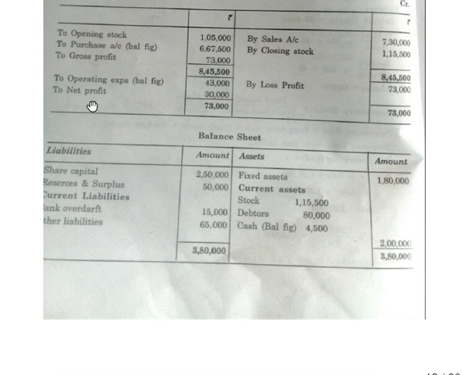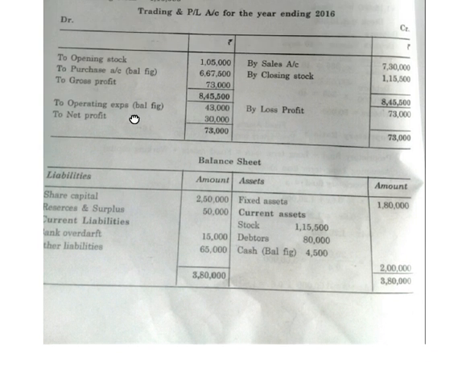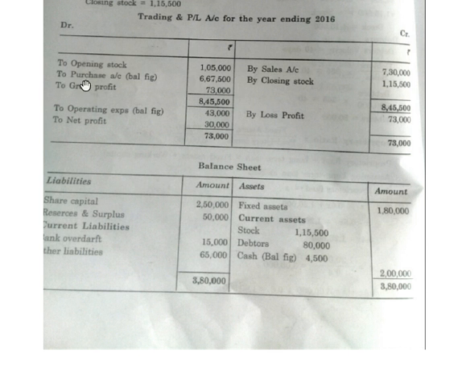So now when you put it up in your trading and profit and loss account and balance sheet, you get opening stock is 1,05,000, gross profit is 73,000, sales is 7,30,000, closing stock is 1,15,500. So the balancing figure is nothing but your purchases, which we are not able to find out from the given information. So now moving on, by gross profit, which is 73,000, operating expenses we have, which is nothing but your balancing figure. We have not found it out. Net profit we found out to be 30,000. So 43,000 is your balancing figure, which we consider to be operating expenses.